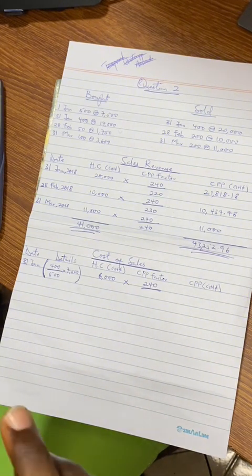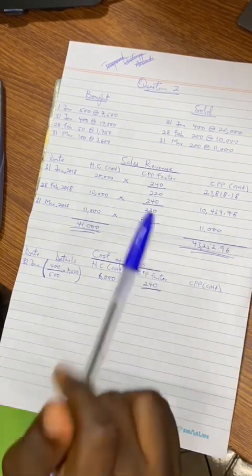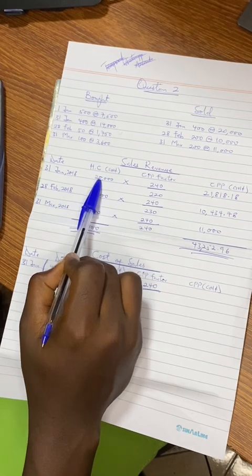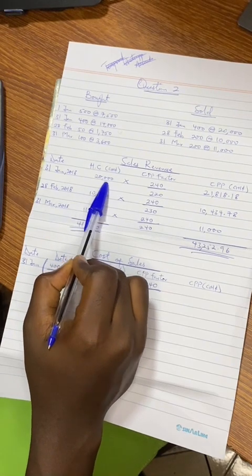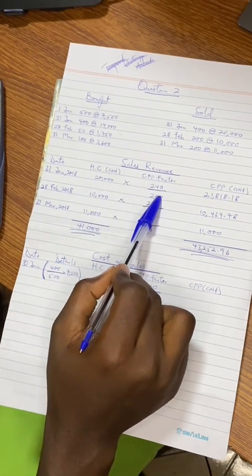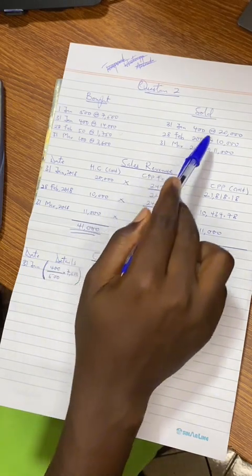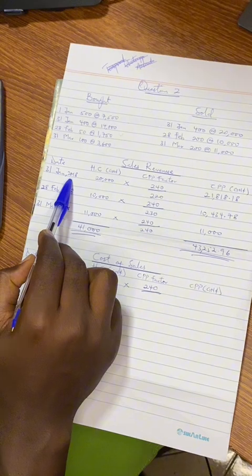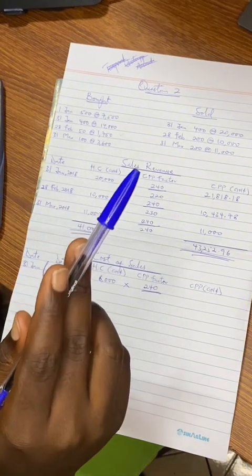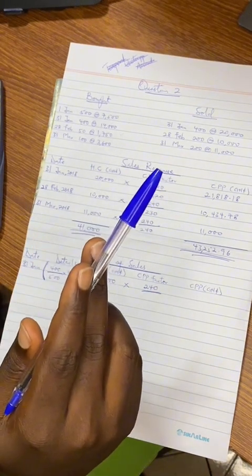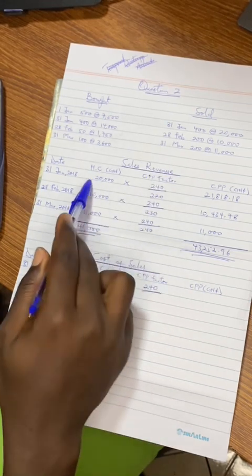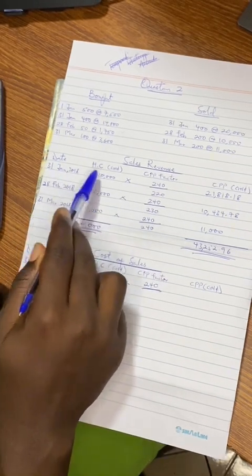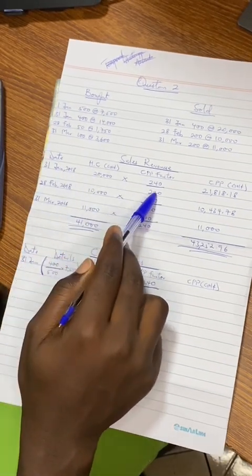Now with the first one, we were using the historical cost, just the money aspect. Where we got the money from, that's the date we got the money from, 31st January 2018. It was 220. Where we recorded this one from, the index was 220.